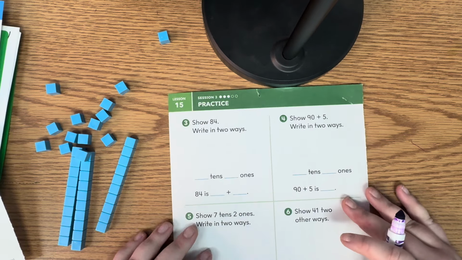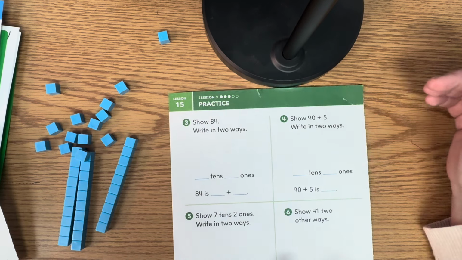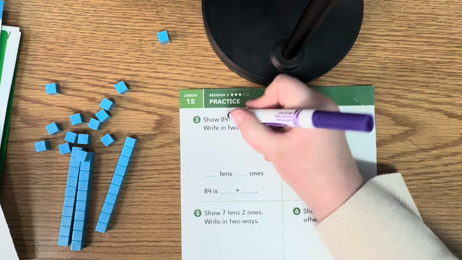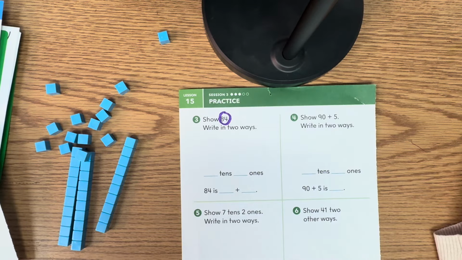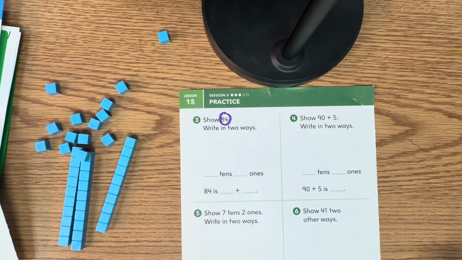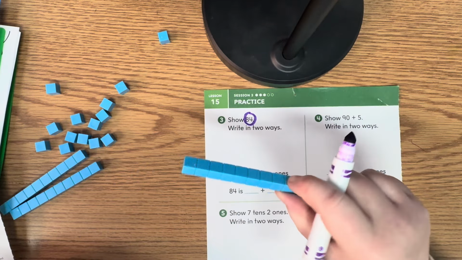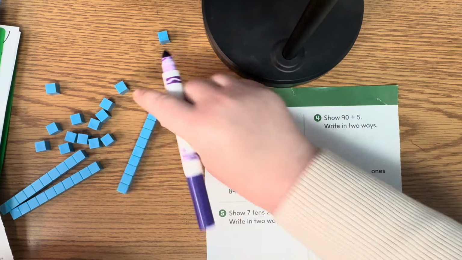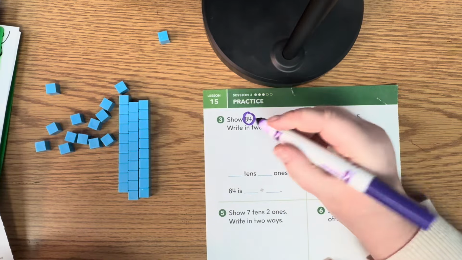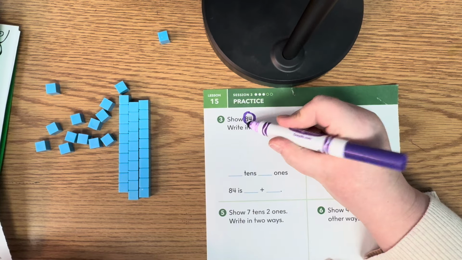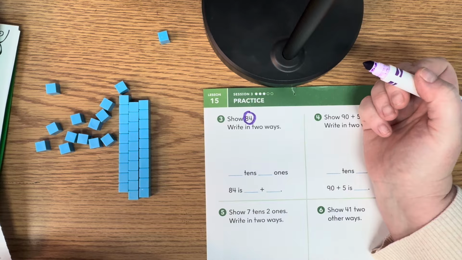Okay, and here's the back. This was in independent practice 2. So it says show 84. Okay, so I'm going to draw it again. And I'm going to pretend I'm drawing these 10 rods. Okay, so how many 10 rods do you think I'm going to draw for 84?